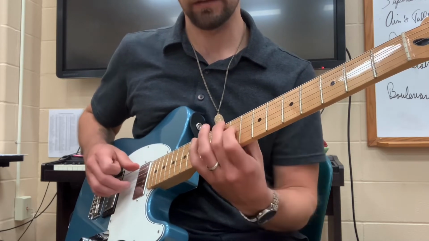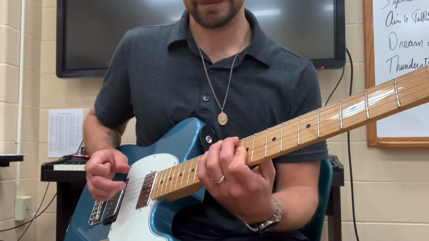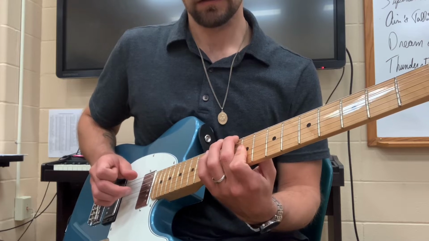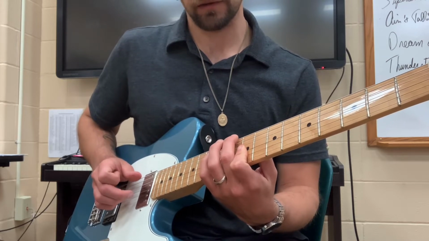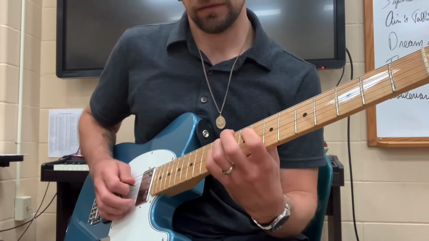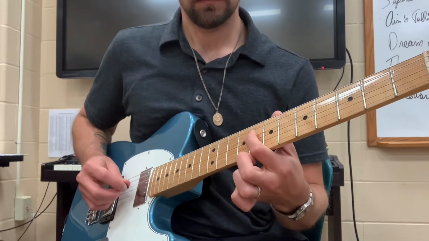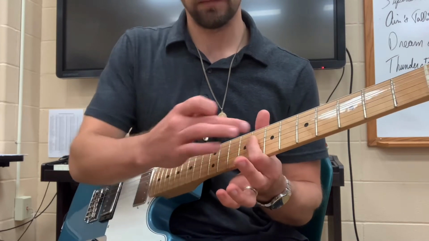So I'm on the 9 of D. Now I'm getting ready to go to G flat, or the F sharp. So now I need to think, well, which direction am I going to go? So maybe I want to go to the 7. Now I'm going to go to F. Well, right below that's the 3rd.